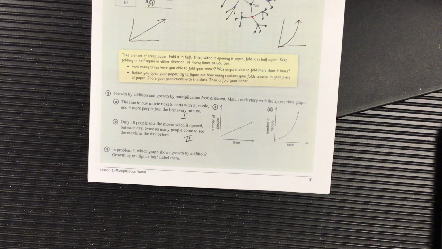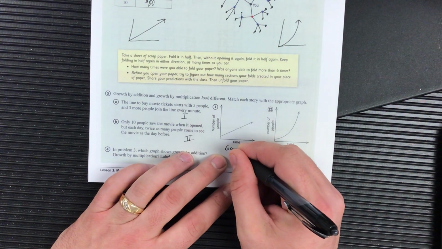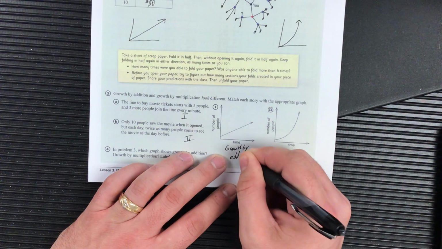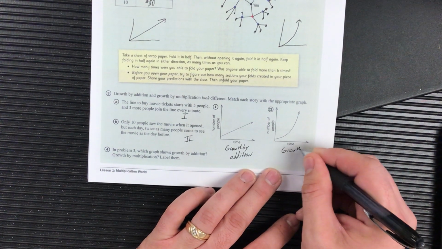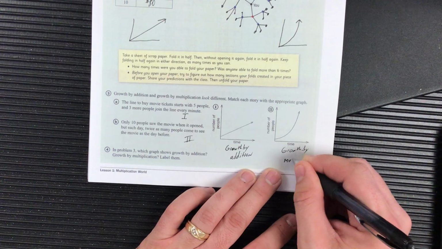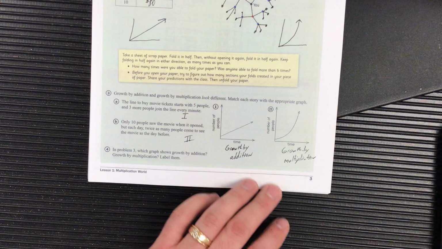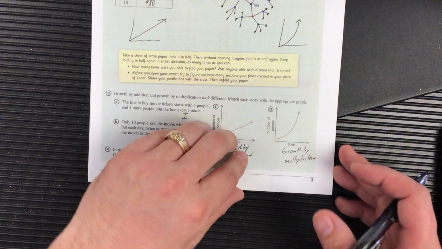In problem 3, which graph shows growth by addition? I like 1. Nice and steady. So this one is growth by multiplication. Next page.